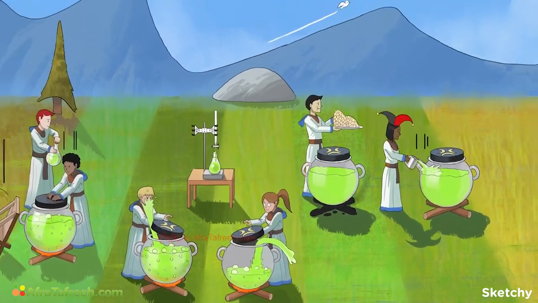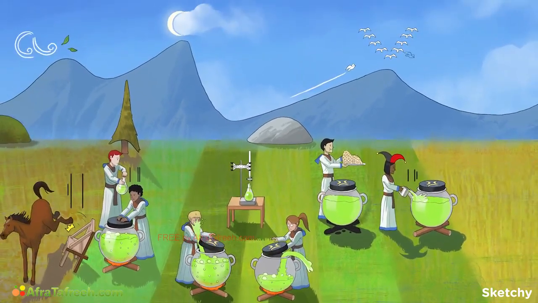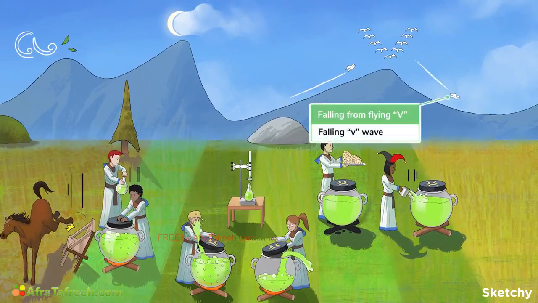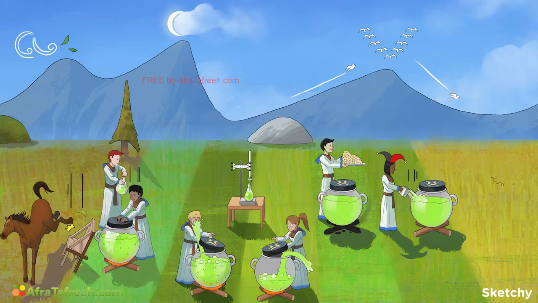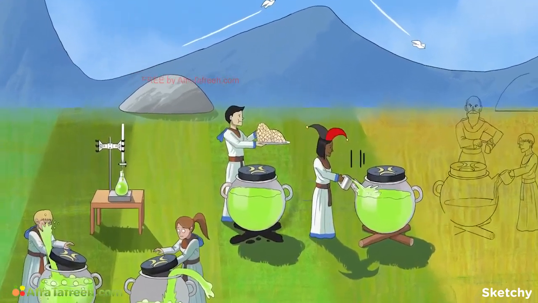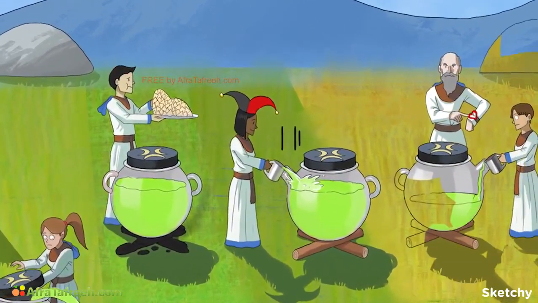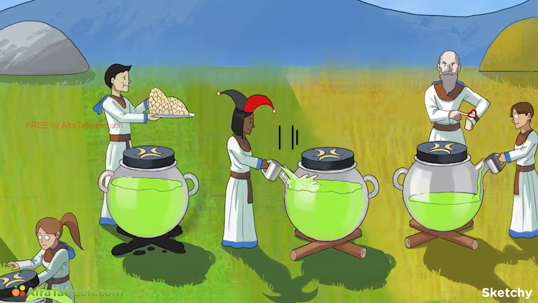During this phase, the flow of blood from the right atrium to the right ventricle will lead to the falling phase of the V wave on the venous pulse curve. This is depicted here by another solitary bird that is flying down and away from the flying V above the peak. Last but not least is reduced ventricular filling, or diastasis.